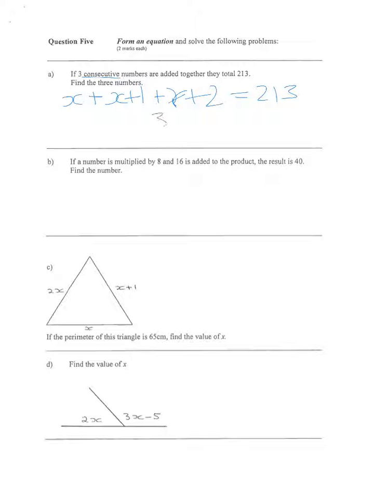Collect like terms. 3x plus 3 equals 213. Take away 3 both sides. 210. Divide by 3, and we get 70. Therefore, the three numbers will be 70, 71, and 72.